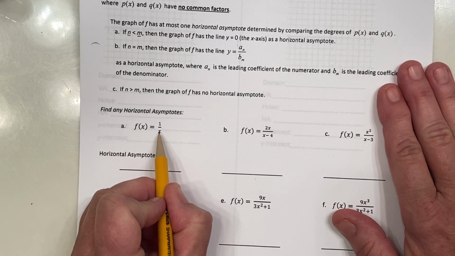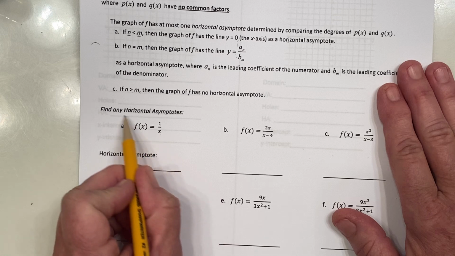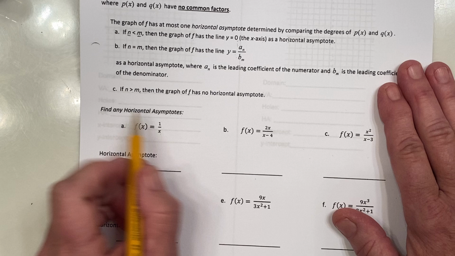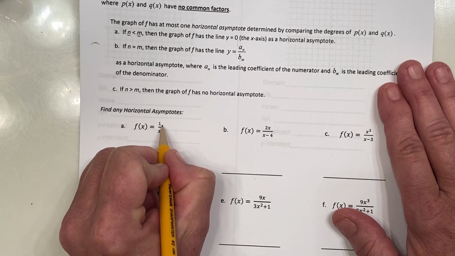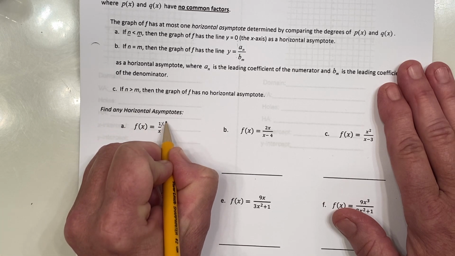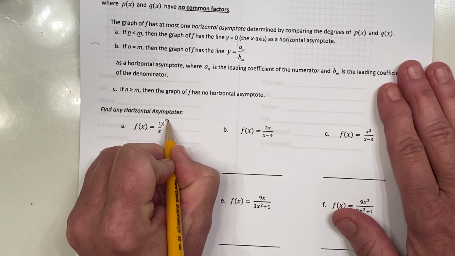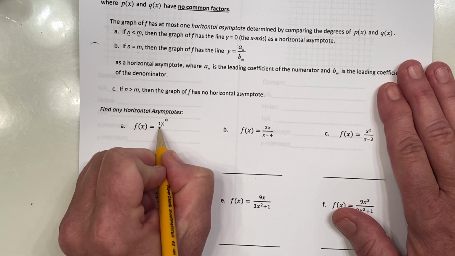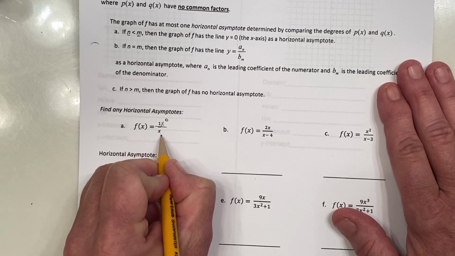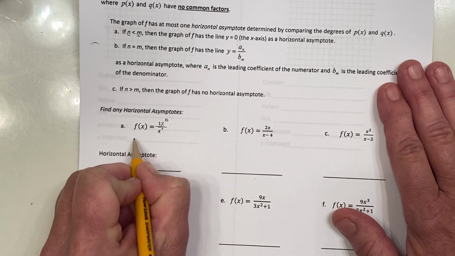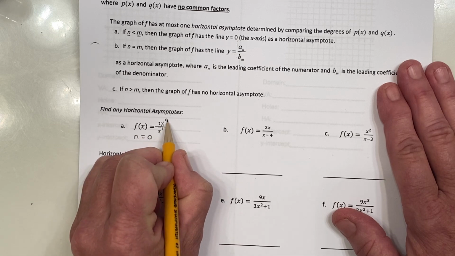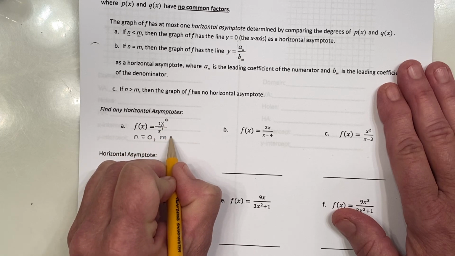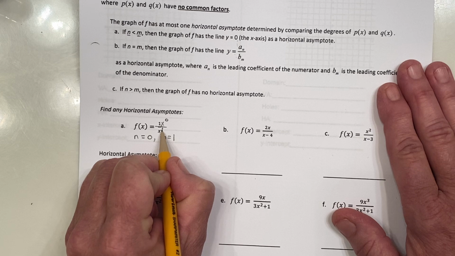All right, so let's look at our reciprocal function right here, this equation. Let's find any horizontal asymptote. So I'm going, okay, horizontal asymptote's not vertical. So I can see that this numerator really could be replaced with 1 times x to the 0, because x to the 0 is just 1, so putting that in there isn't going to have any effect on changing this equation. The denominator is x to the first power. So n is 0. N represents the highest degree in the numerator on the variable x, and m is 1. It's the highest degree in the denominator.